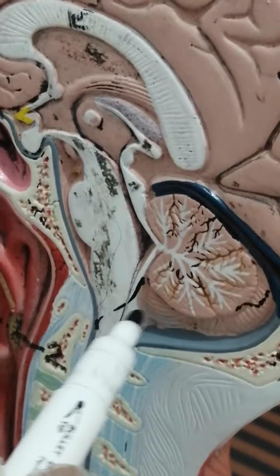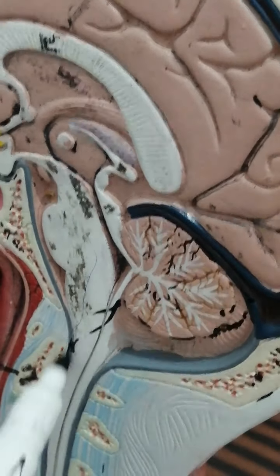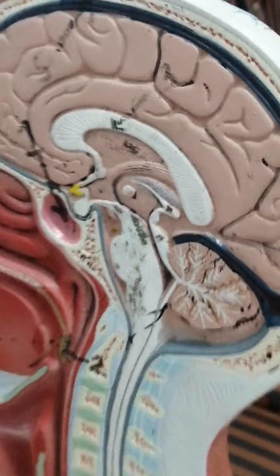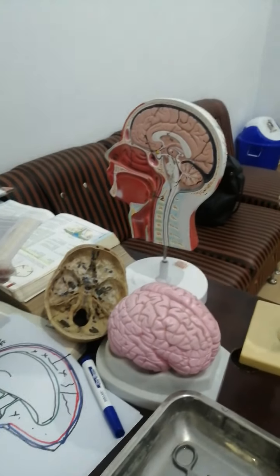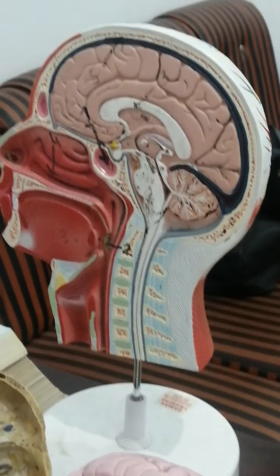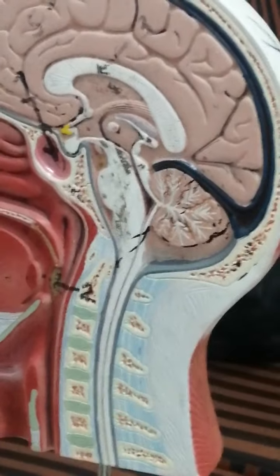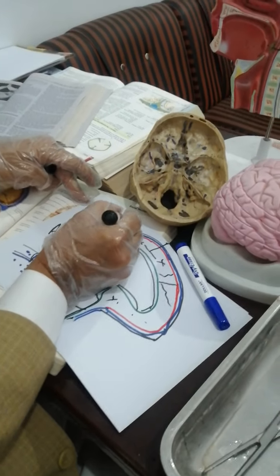In this way, over here you can see one of the big spaces between this pia and the arachnoid, a space is being formed. In this way, many spaces are being formed between the arachnoid and pia mater, and these big spaces are being called cisterns.